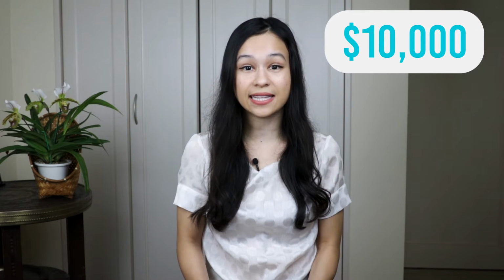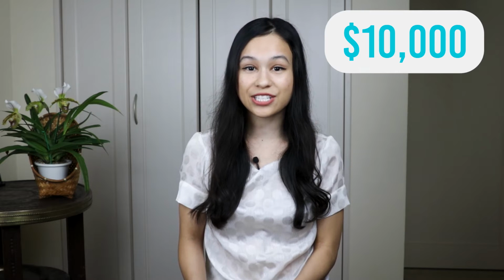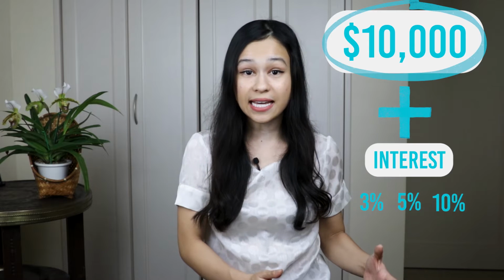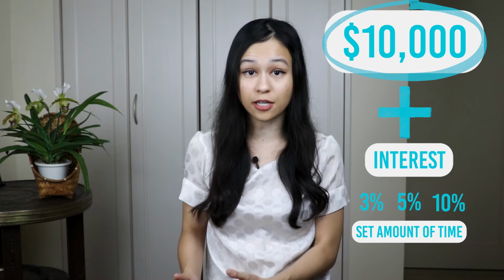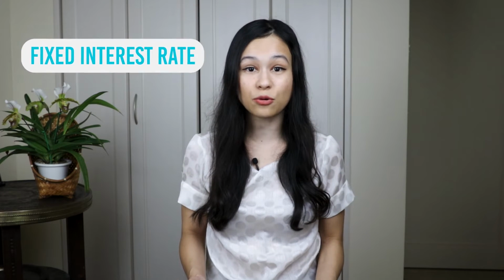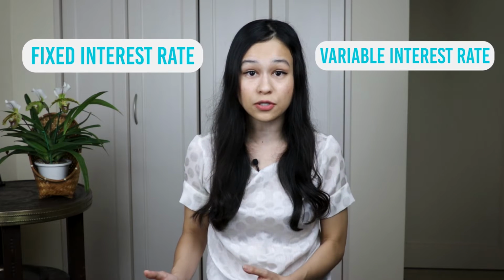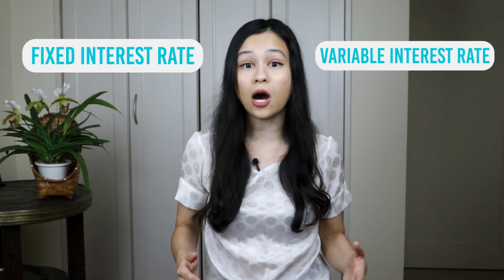If it loans you $10,000, then the expectation is that you'll pay the $10,000 back plus an additional amount on top of that, the interest, whether it's 3% or 5% or 10%, and you'll do this in a set amount of time. That's the term of the loan. You might have a fixed or variable interest rate for your student loans or your mortgage or auto loans, for example.